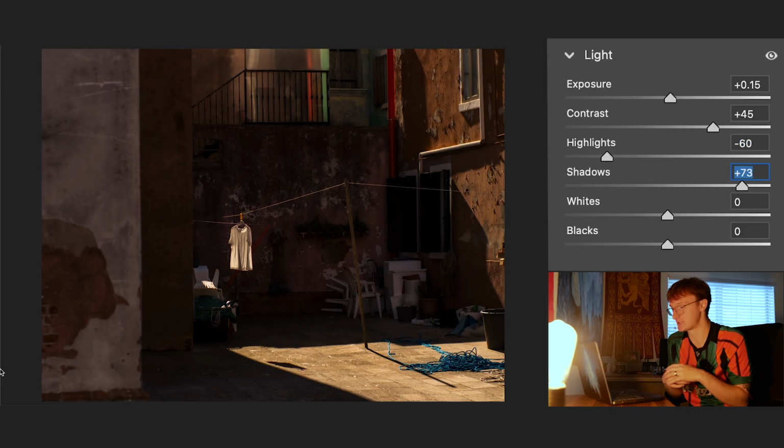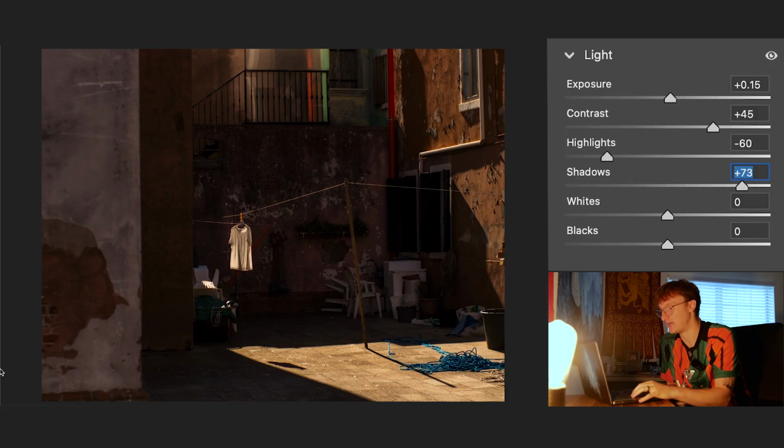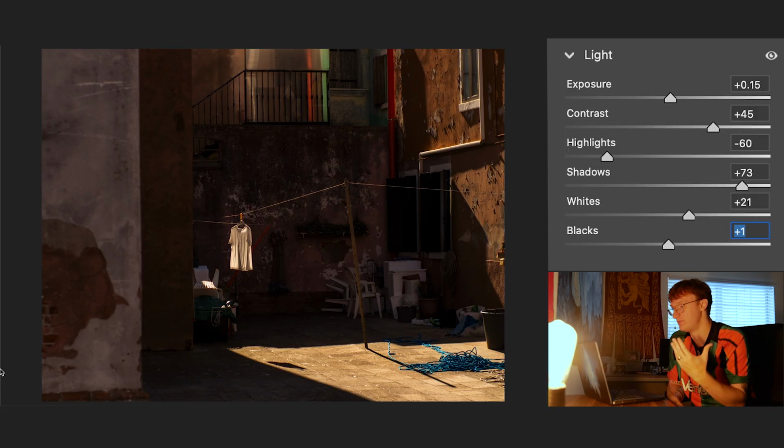So we can really see the texture of this kind of gritty wall behind the shirt and in the foreground. Up the whites and up the blacks to +1. Very minor edit there on the blacks, but really all the details are shown and there's a dramatic feel to this image of the shirt.